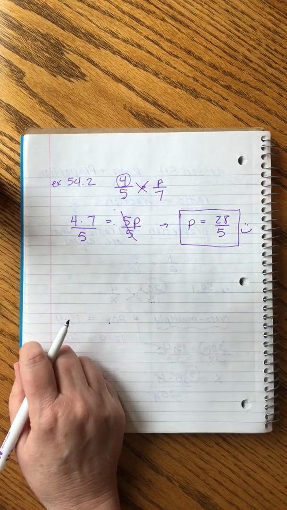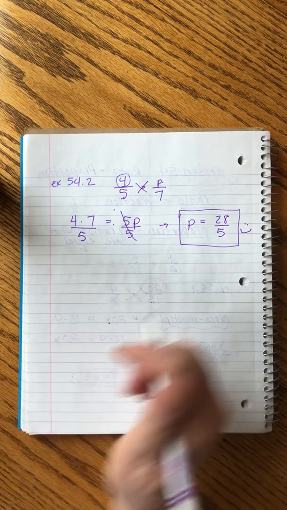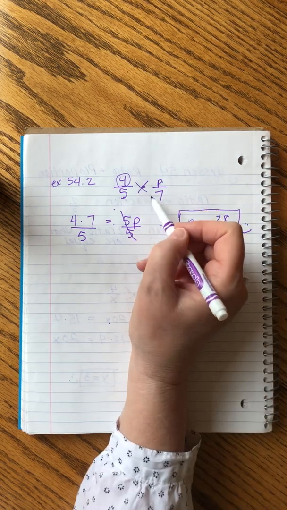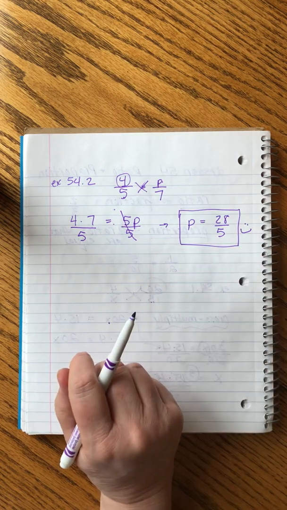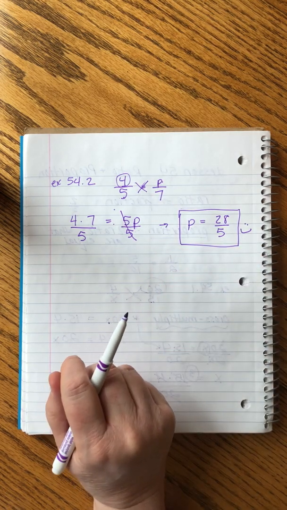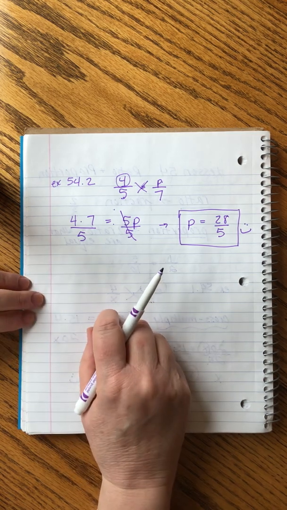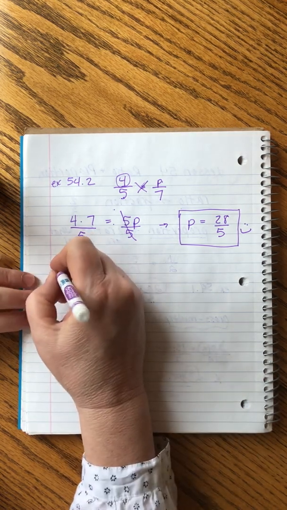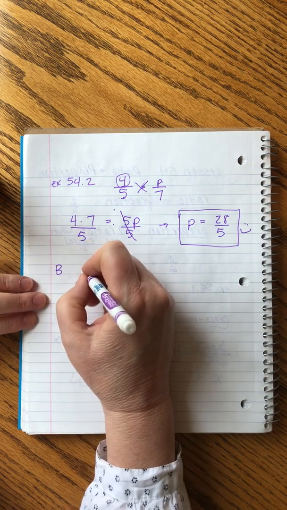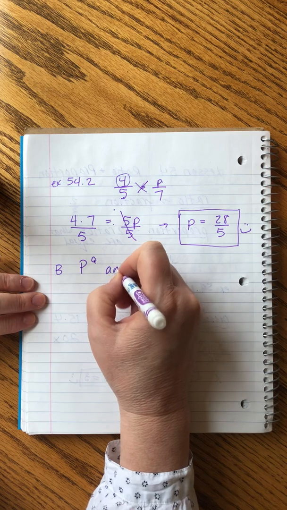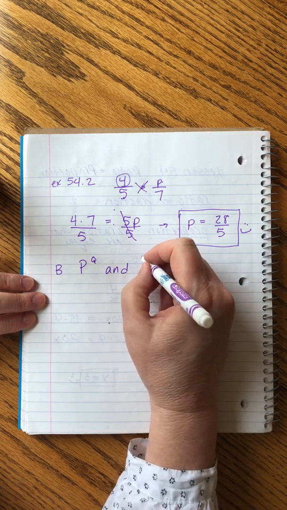So sometimes your answers might be simple like the first one, but more often we're going to get weird and wacky things that you can't automatically see. And so this process of cross multiplication is the tool we use to solve our proportions. Okay, that was part A, ratios and proportions. Part B has a really weird looking title, but when we get into it, you're going to be like, oh, that's not hard.